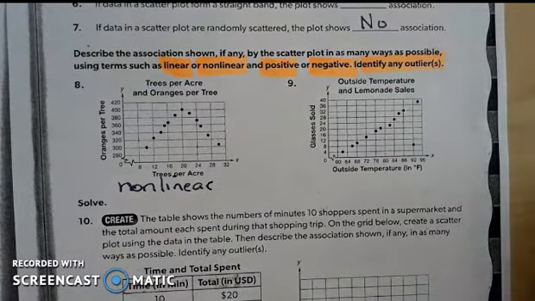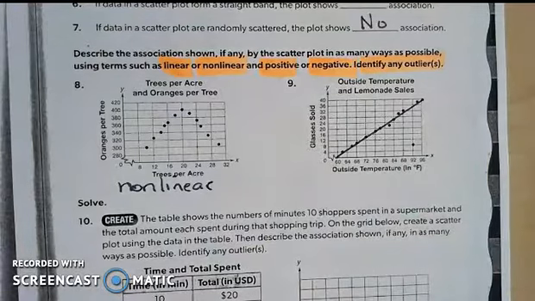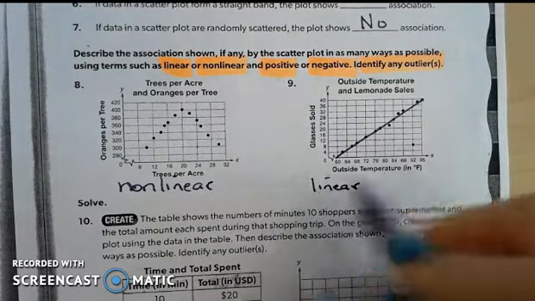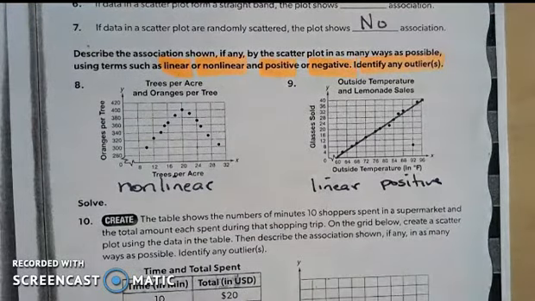On number 9, you should be able to see that we are starting low and ending high, and it does seem to form a line. So it's going to be linear, it's going to be positive, and we do have an outlier right here.